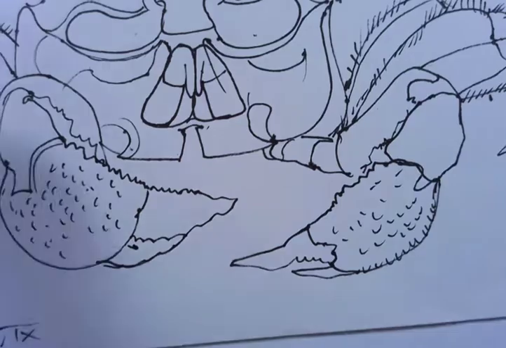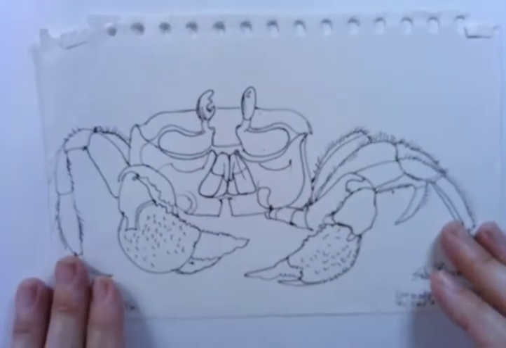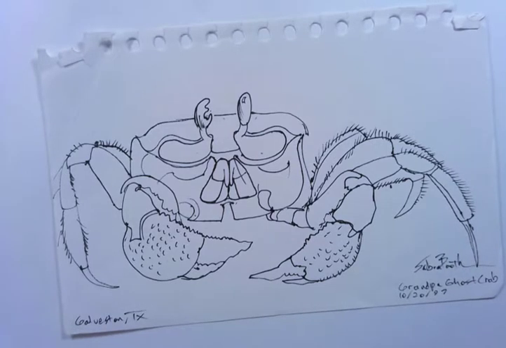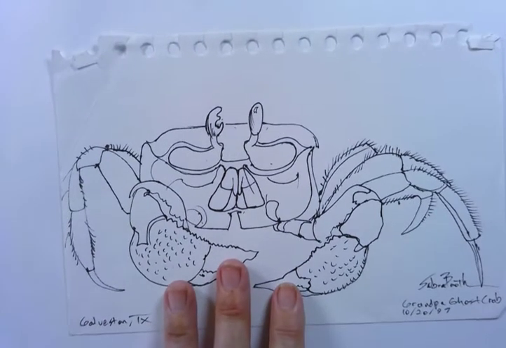So this is more using contour line to study a ghost crab, okay? So that's more of a sustained drawing, and it's been a while since I remember doing this. Ghost crabs don't tend to stay still, so I gather that was from a photograph.